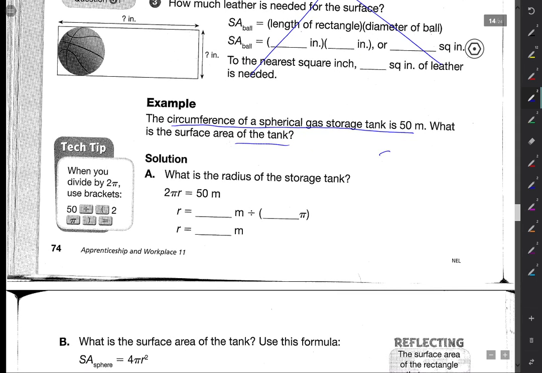So we need to somehow use this information to help us find the surface area. Let's look at that surface area formula again for a sphere. It's a spherical tank, so surface area is 4 pi r squared. What we need for this formula is the radius, but they don't give us the radius here. They give us the circumference. So we're going to have to figure out the radius using the circumference formula.